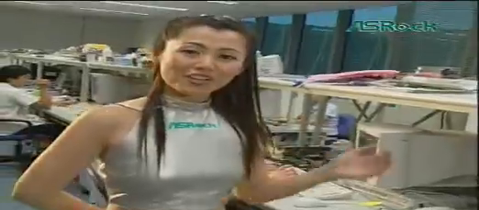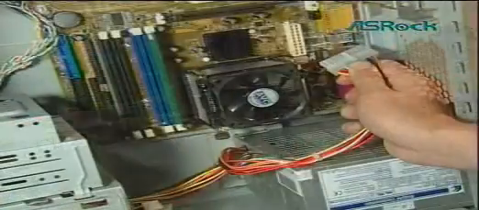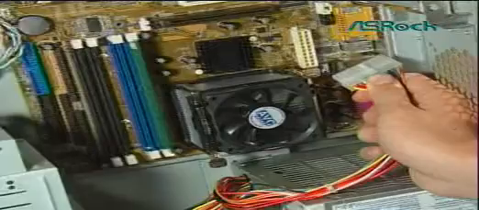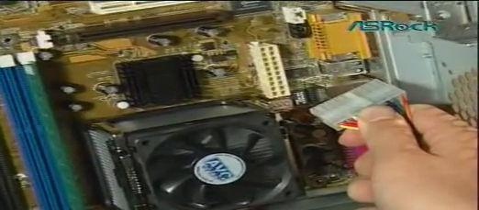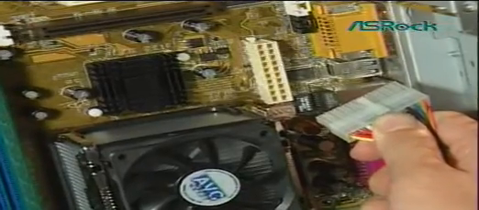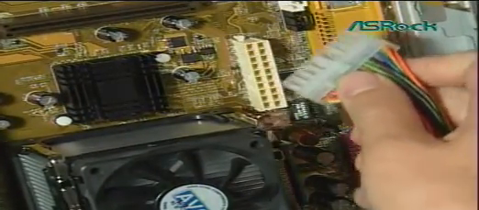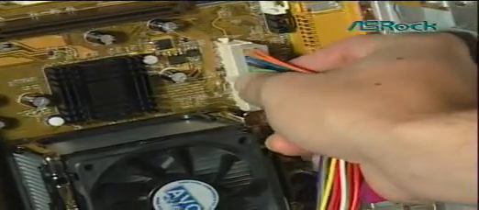In this section, we are going to show you how to connect internal devices to the motherboard. Next, we will plug the power supply to the ATX power connector. First, we take the 20-pin 12-volt power connector from the power supply. Then, plug it into motherboard's 20-pin ATX power connector.